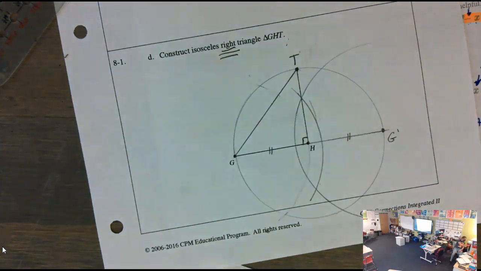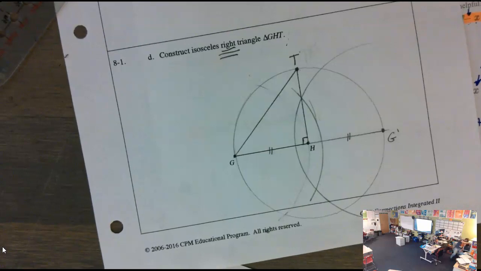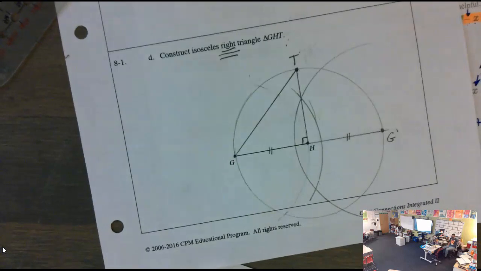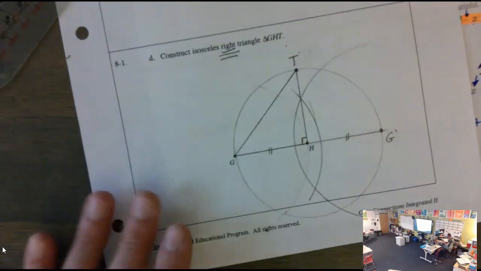But to create isosceles right, sorry, I gotta tighten my compass. If your guys' compasses are loose, I got screwdrivers that we can tighten them with. Yeah, number 5 has some really cool stuff.